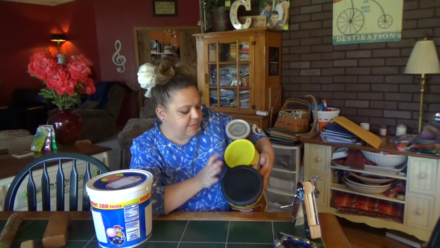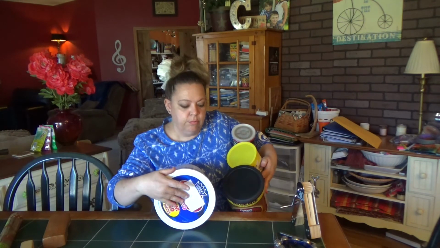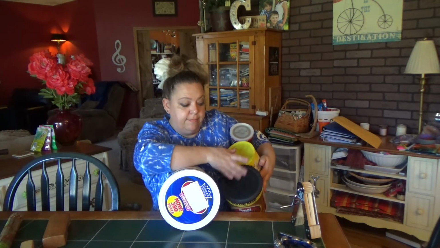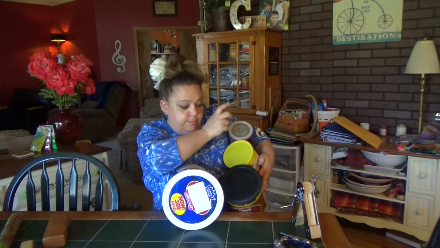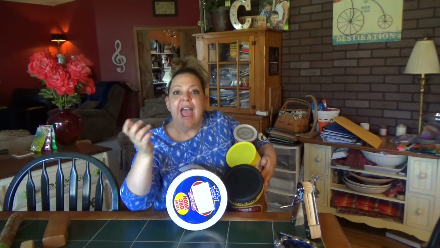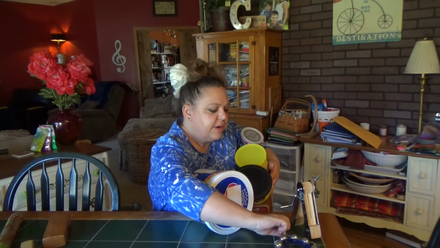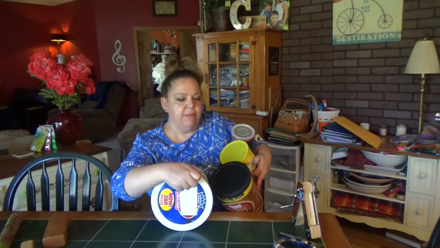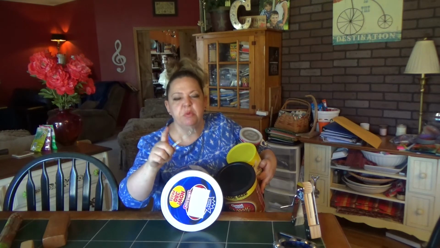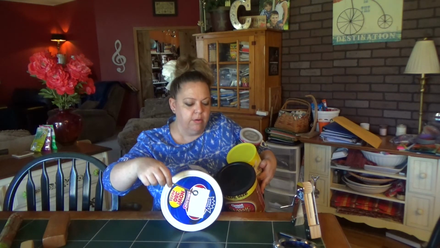Now I could just hit it with my fingers. I could even have this one go too. And they each give a different sound. So if I wanted to have a stick to play with, I could use a wooden spoon, or I could use a fork or a spoon. Probably a spoon. We don't want to poke them with a fork.